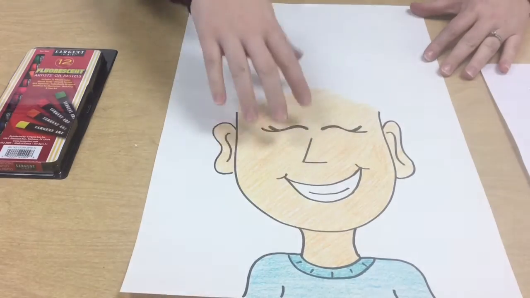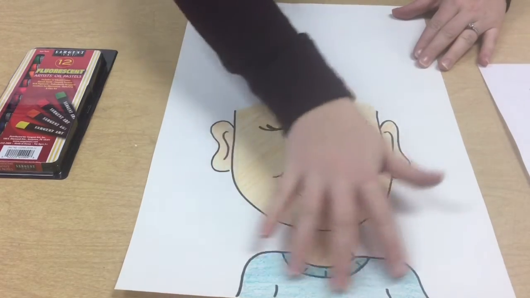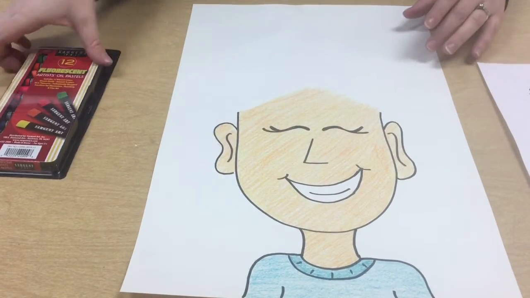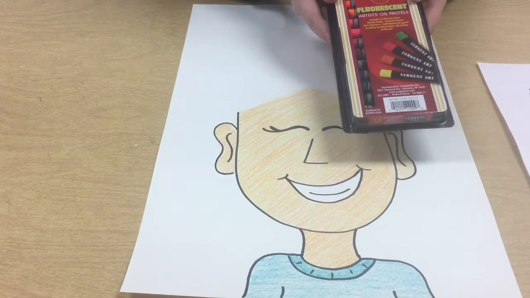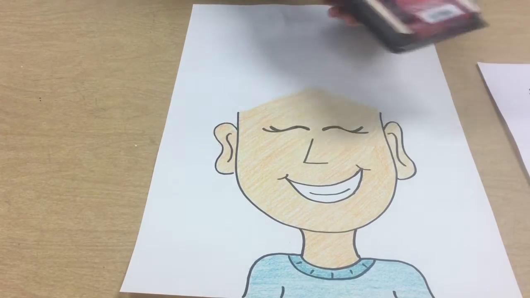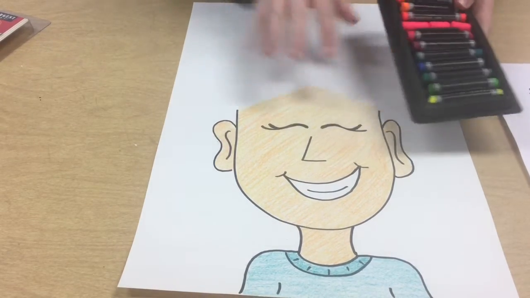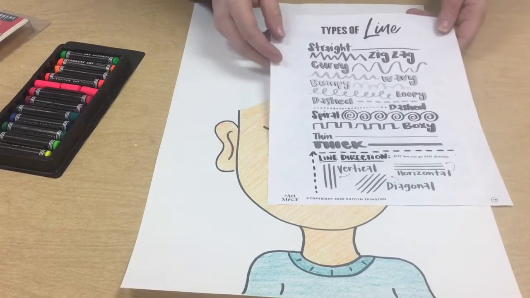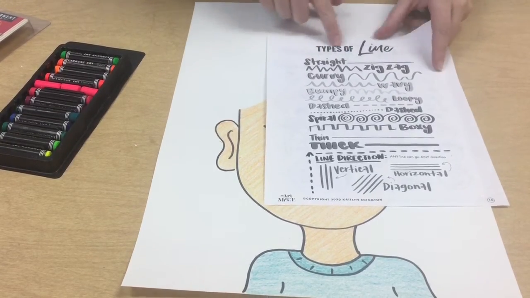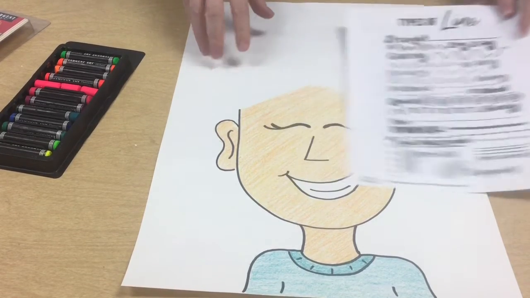Once you are done adding the color with the construction paper crayons to the face and the neck and the shirt, you're going to go ahead and switch to our fluorescent oil pastels. These are going to be really bright colors that you'll be using to add your crazy hair onto your person. You can also use this handout that I have for you that shows you all the different types of lines that you can use within your crazy hair.